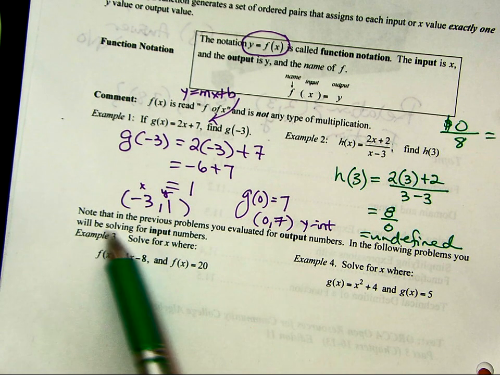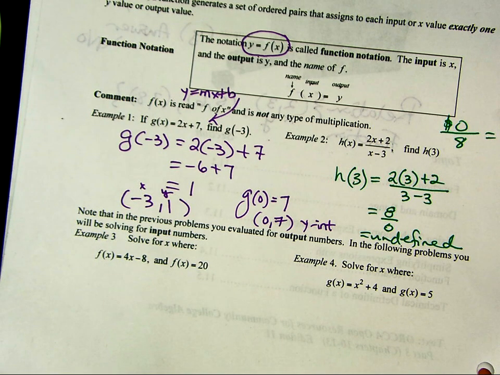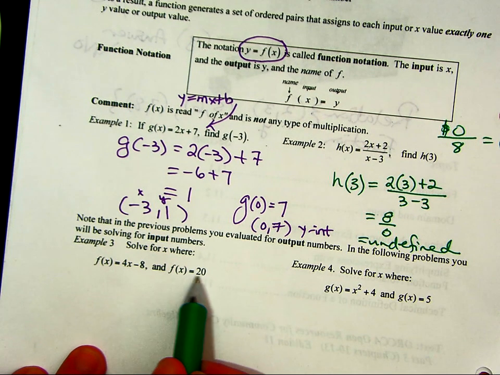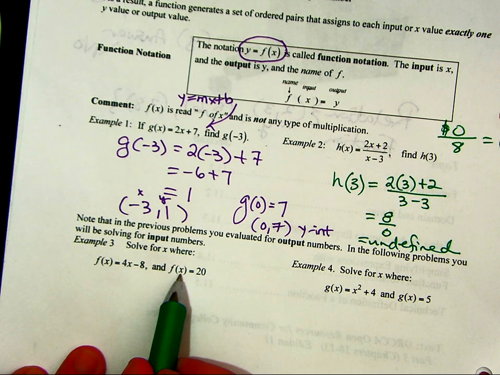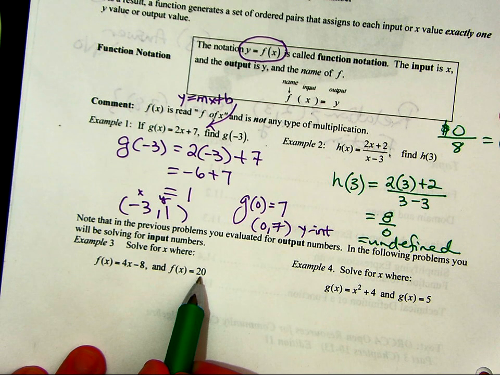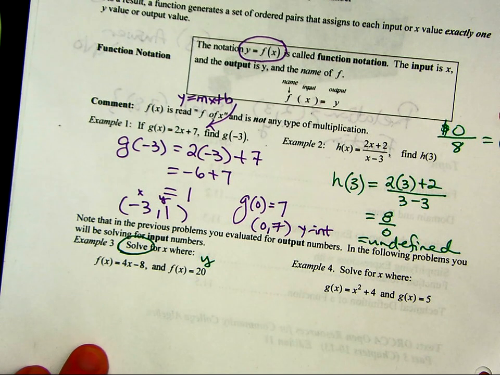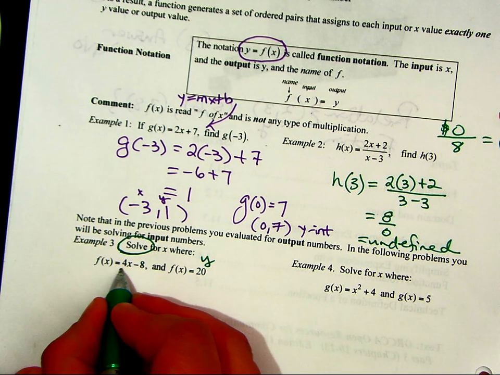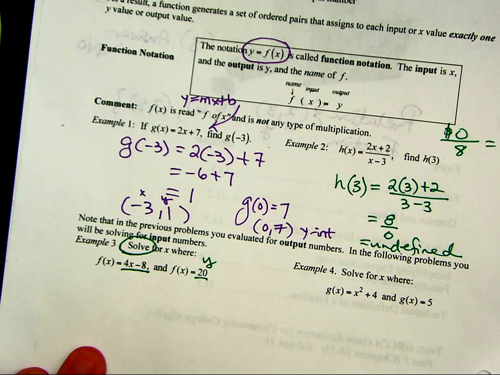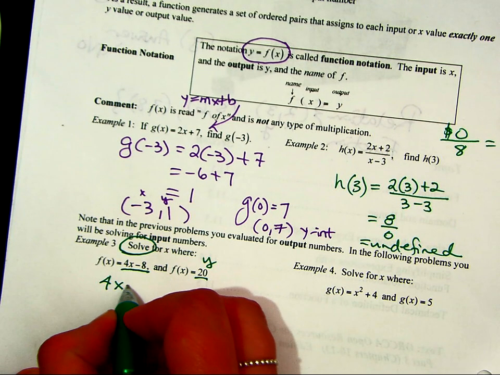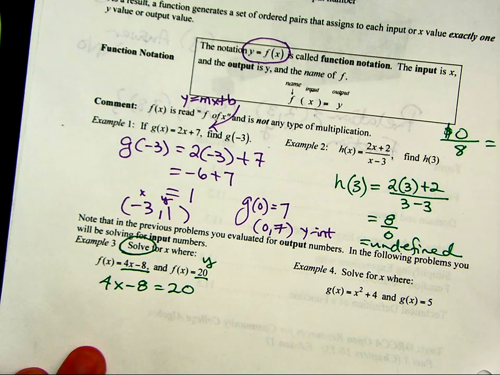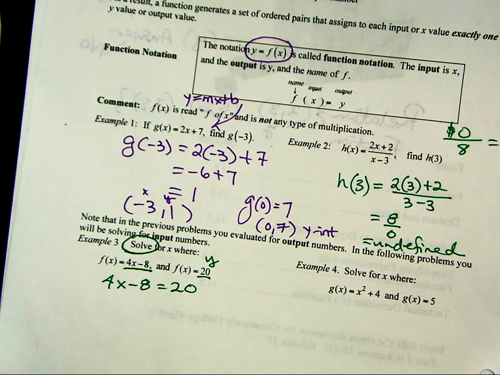In the following problems, you're going to solve. So the difference here is if it says f of x equals 20, that means I don't actually have the x value, right? I have the y value. So if it's asking me to solve, it means I don't have x, I only have y. So I'm going to take all of f of x and set it equal to 20. 4x minus 8 equals 20. My goal is to find the x value that gave me y is 20.